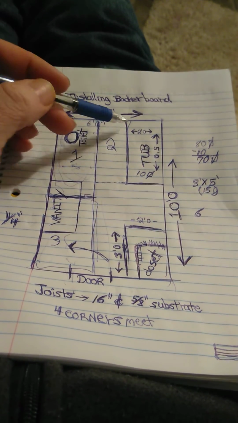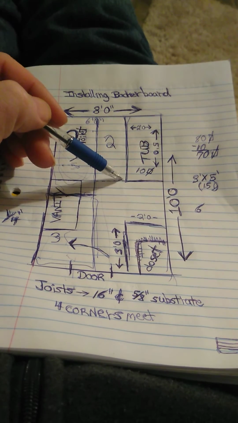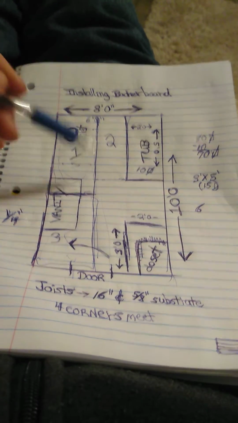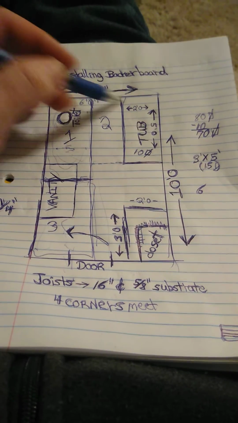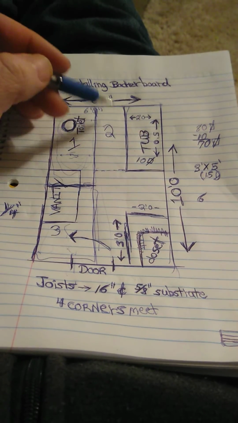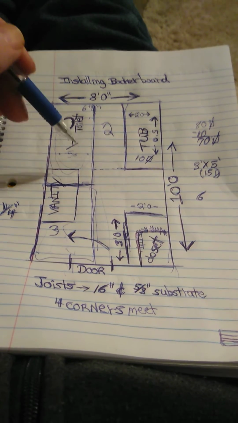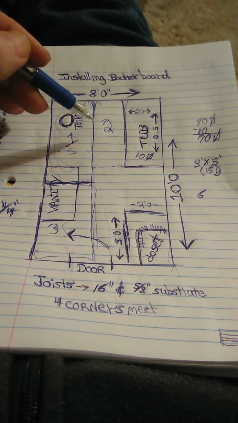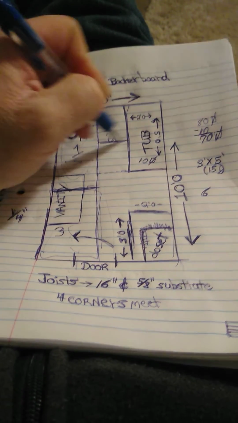So let's see here. That's 5. Or you could start with, you could use 2 foot by 5 foot, but just start with a half a sheet, for instance. You know, make it go right in there if you want.